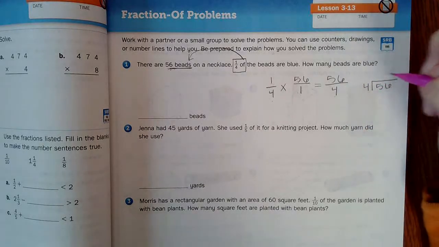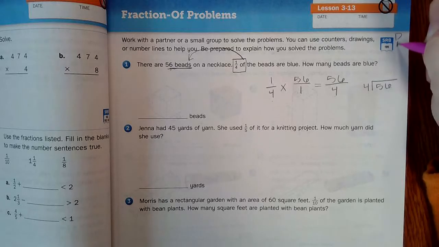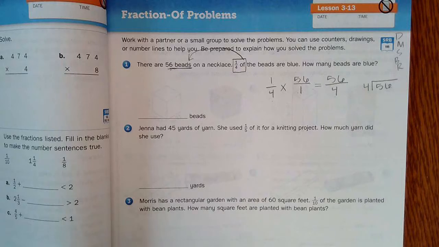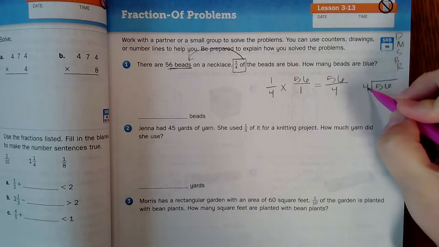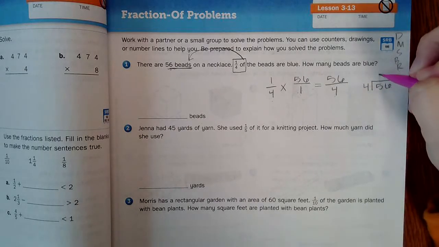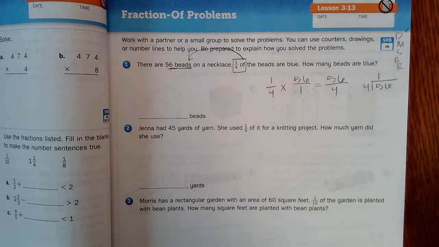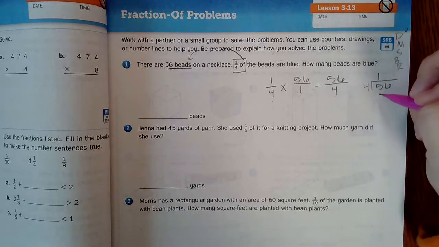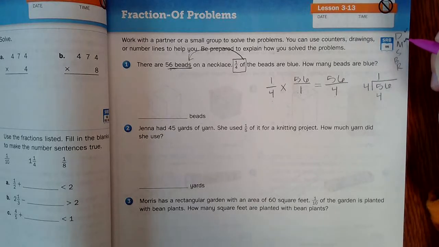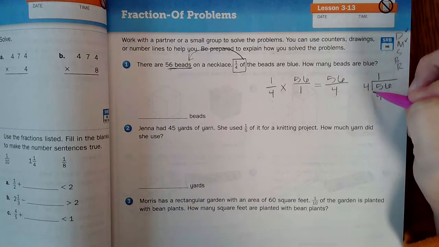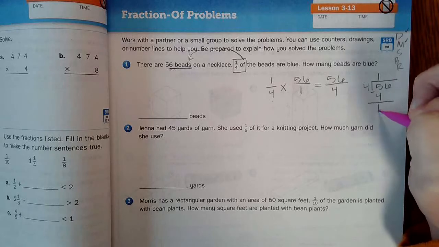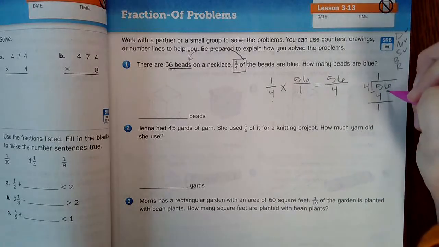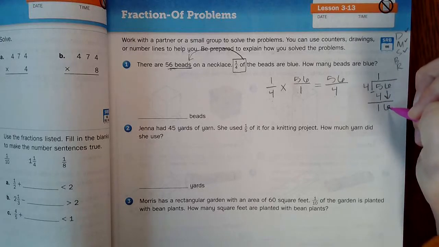I know that 4, and I'm going to use dad, mom, sister, brother, Rover to help me with my division steps. So I know that 4 goes into 5 one time. Okay, I divided. Now I need to multiply 1 times 4, which is 4. I multiplied. Now I need to subtract 5 minus 4, which is 1. I subtracted. And now I need to bring down my next digit, which is 6.